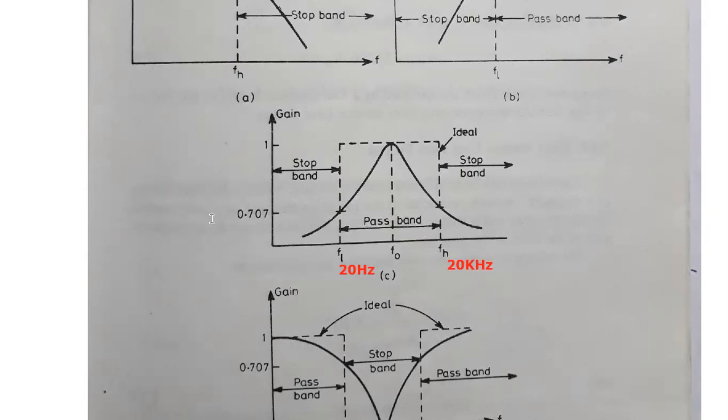So for such type of filters, for such type of response, this is called a band pass response. Basically, it will pass a band of frequency. So what are the frequency ranges? In this example, 20 hertz to 20 kilohertz is the frequency range. And if any frequency is below 20 hertz, we want to reject it. So that comes under the stop band.